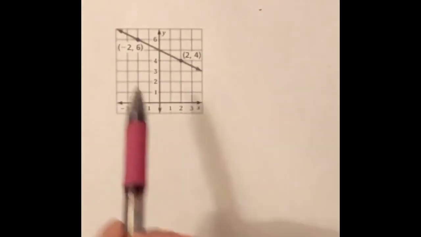Let me give it a shot, Mrs. Sullivan. Well, now we have this line. And just by looking at it, I know that it looks different than Mrs. Sullivan's line because my line is going down. And what do I know about lines that go down? That's right, the slope is negative.